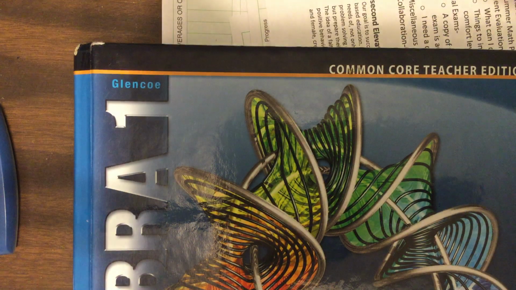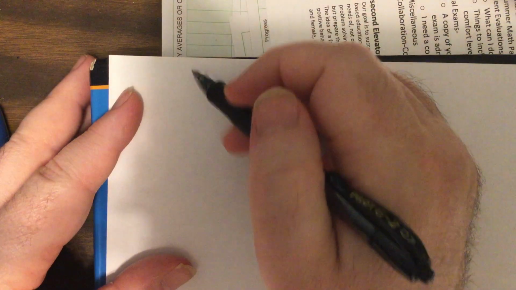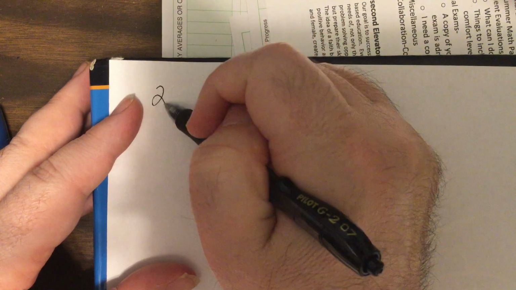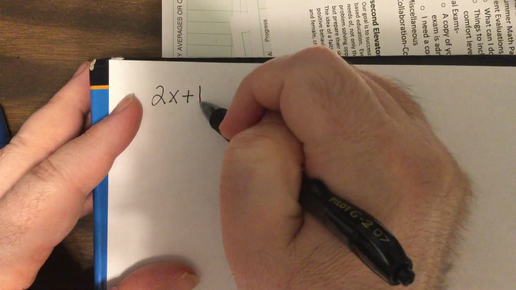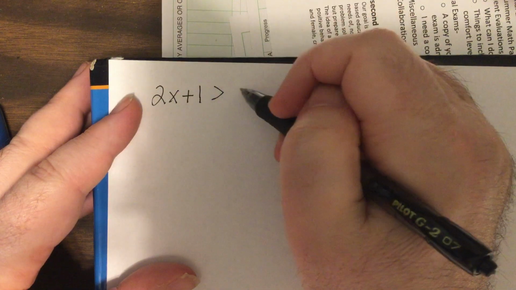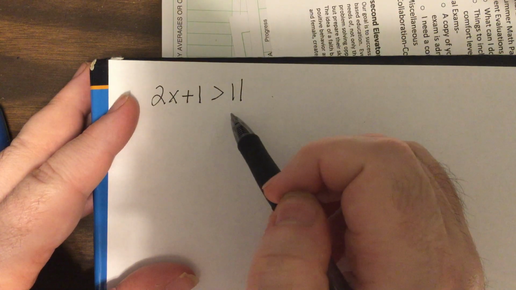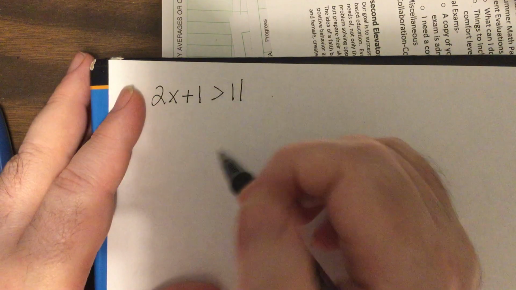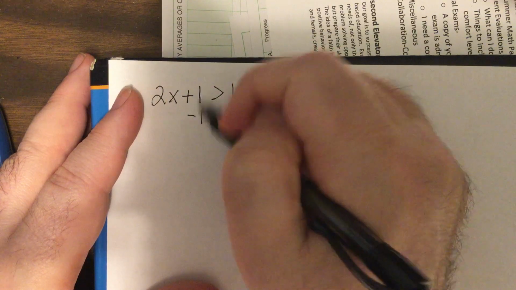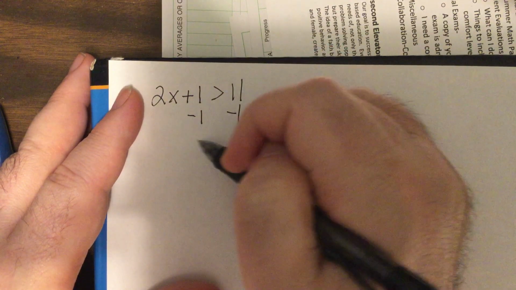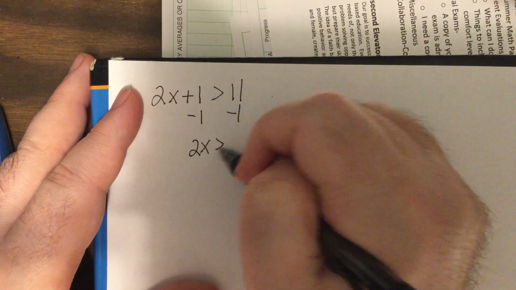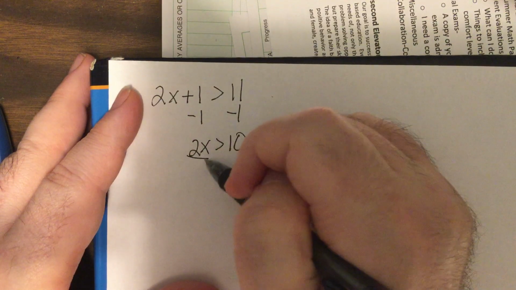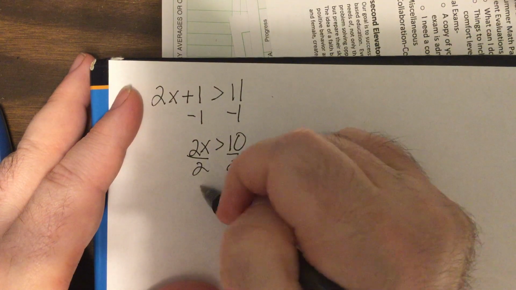So, we're going to start next week solving linear inequalities. So, if I have 2x plus 1 is greater than 11, you solve it just like an equals, except for one thing, which I'm going to show you in a minute. But I get rid of the 1, so subtract 1. 2x is greater than 10. Then divide by the 2.